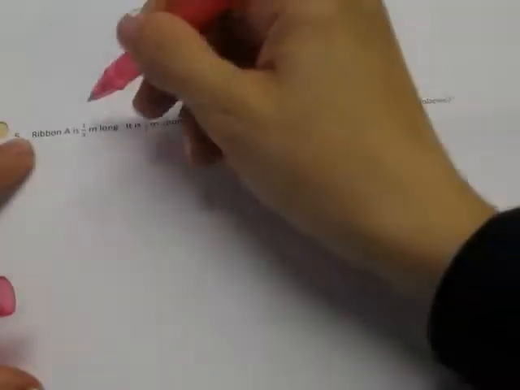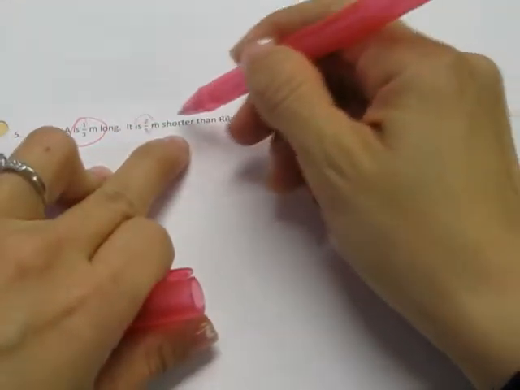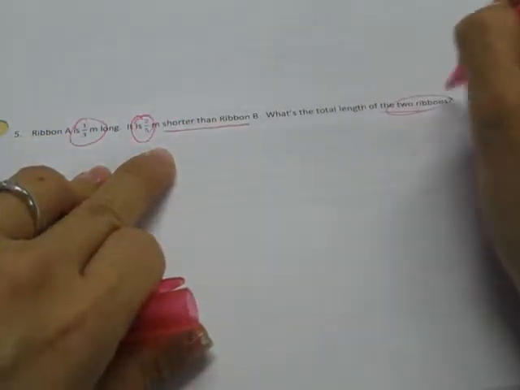Ribbon A is 1/3 meters long. It is 2/5 meters shorter than ribbon B. What is the total length of the two ribbons? Alright. Again, this is a multiple step one. It's going to take us a couple of steps to figure out the answer. I have no idea what to do yet. Okay, I'm just going to be honest with you. I do the same thing that you guys do. As I look at it, I draw my picture and I try to figure it out. Okay, and I look at it to see if it makes sense.